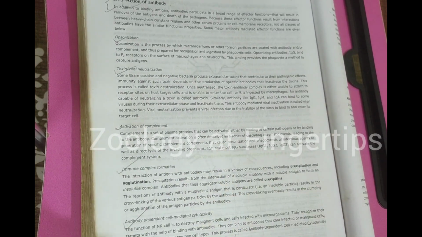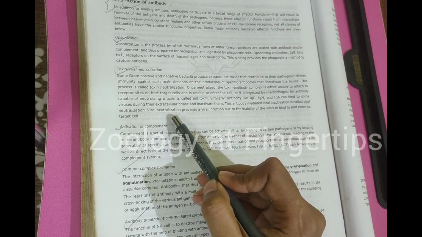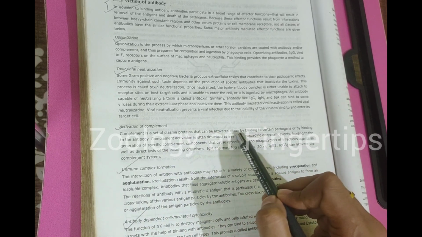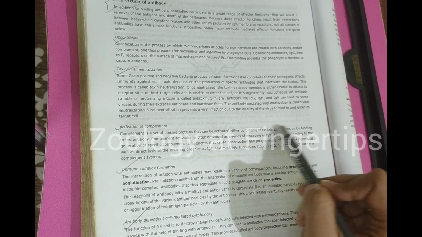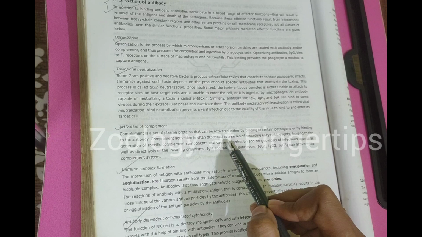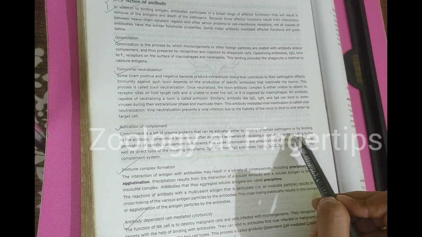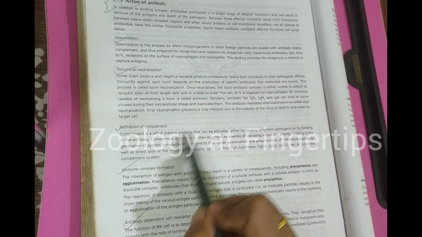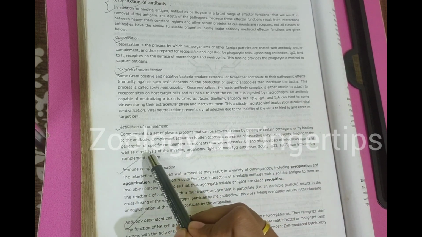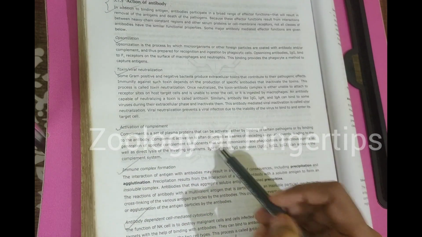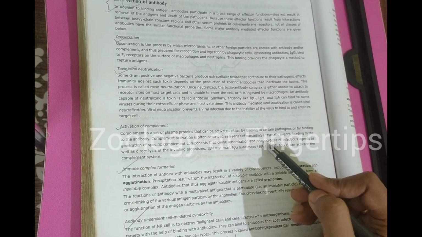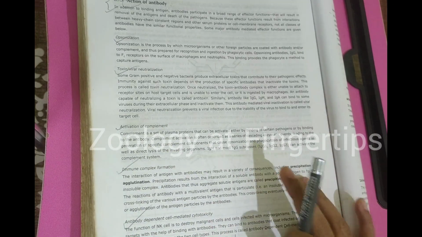Another function of immunoglobulin is activation of complement. Complement proteins are certain plasma proteins that can be activated either by binding to certain pathogens or by binding to the antibody. Complement activation is often described as a series of cascade enzymatic events leading to generation of specific complement components that cause opsonization or phagocytosis of the infectious agents as well as directly lyse the organism. IgM and IgG can activate the complement system. There are 3 subclasses of IgG, 1, 2, 3, that can activate complement.